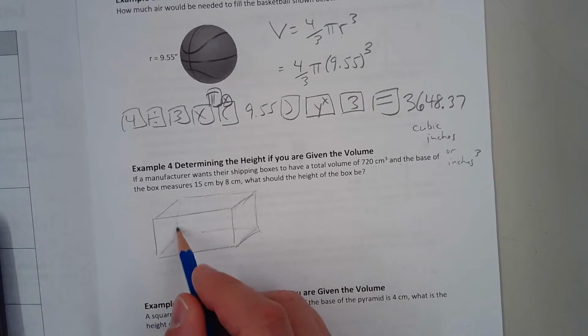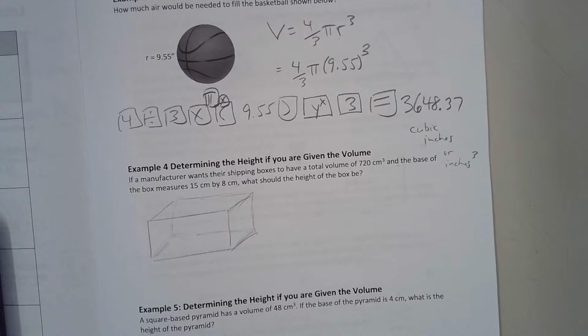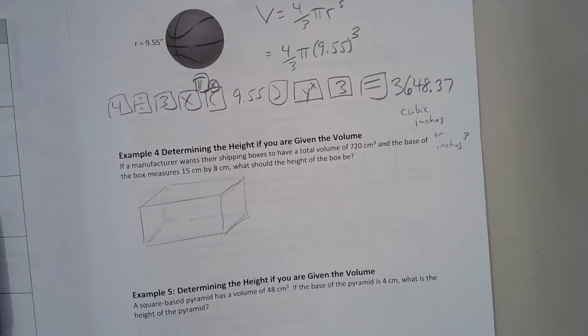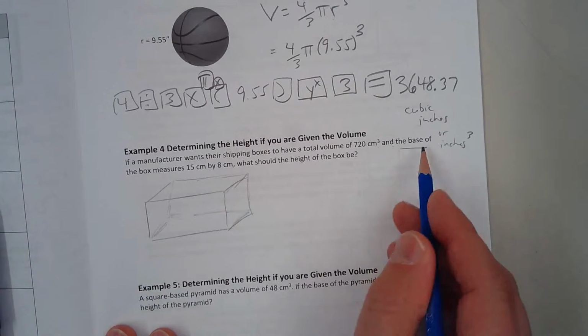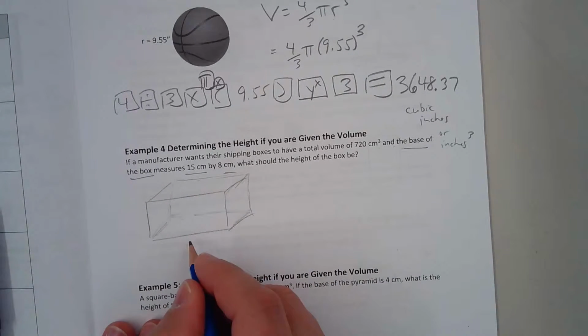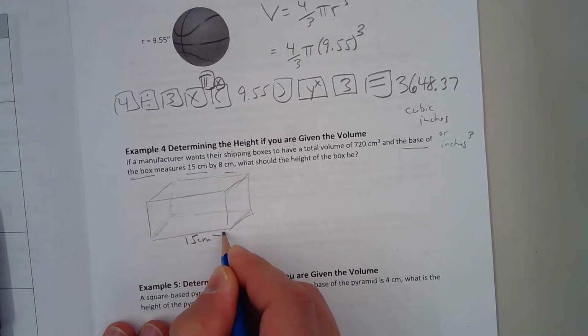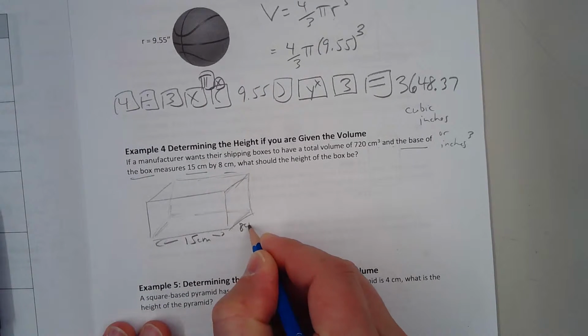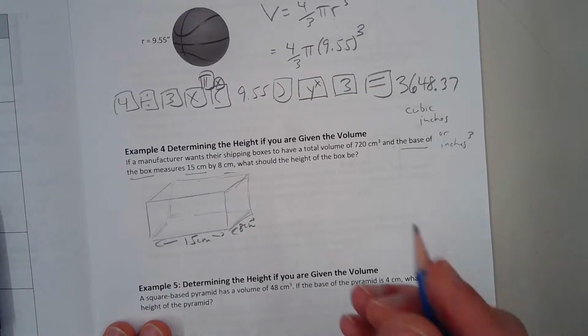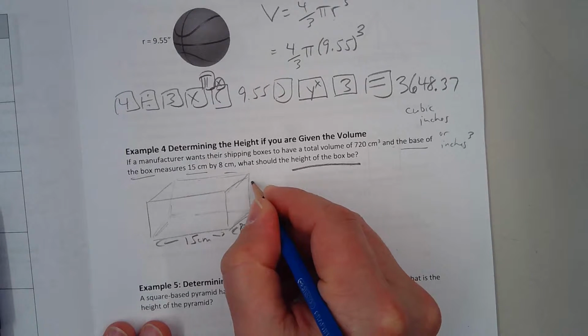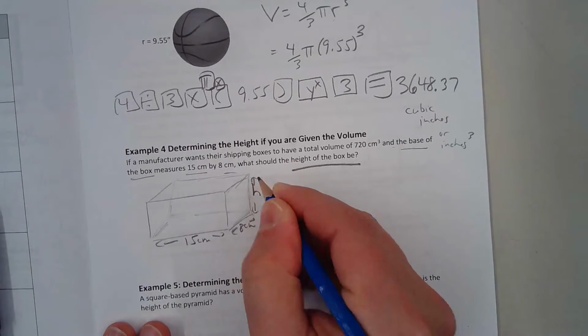Okay, so here's my poorly drawn, it could be worse, 3-dimensional box. It says the base of the box is 15 by 8. So I'm going to say this is 15 from there to there, and this is 8. Okay? And it wants to know what the height is. So let's just call that h, which is from there to there.